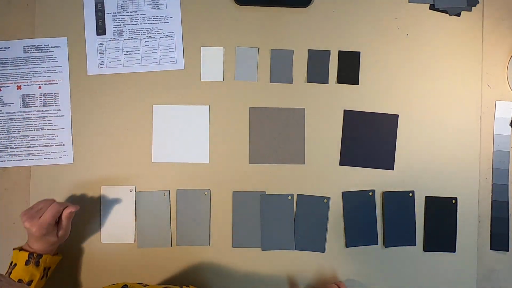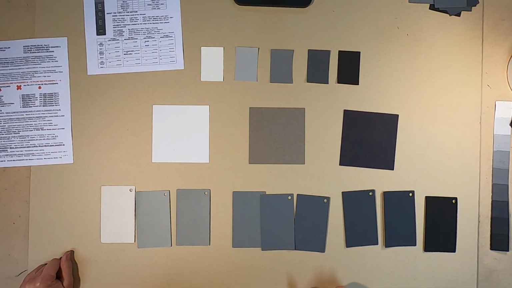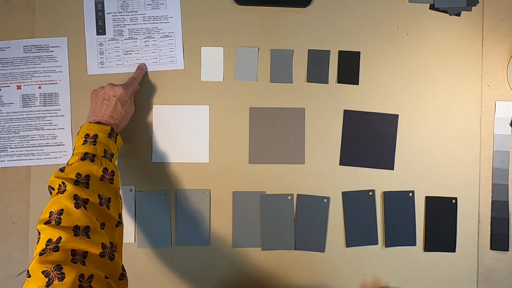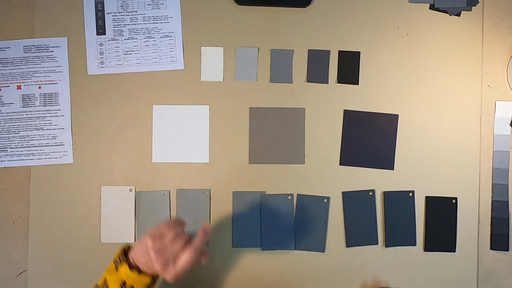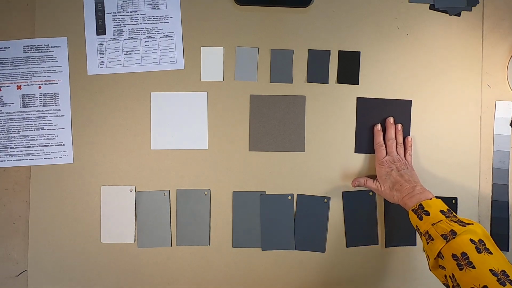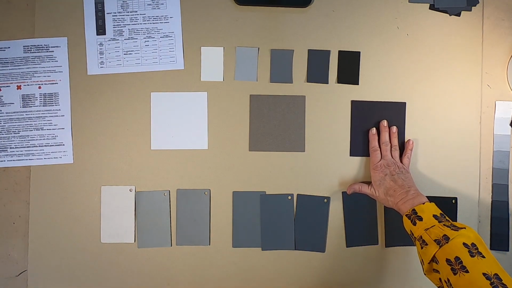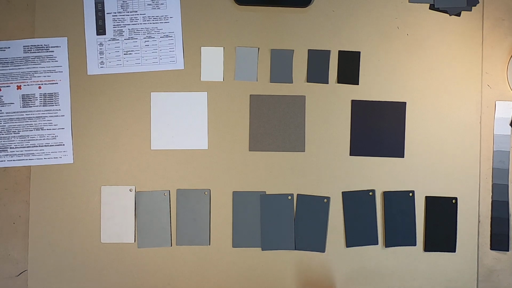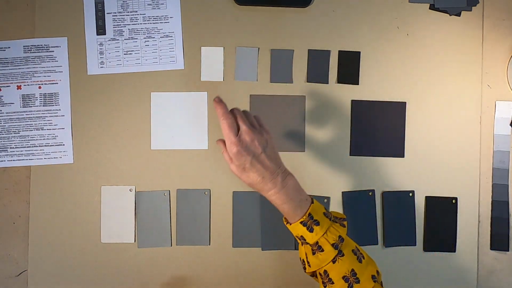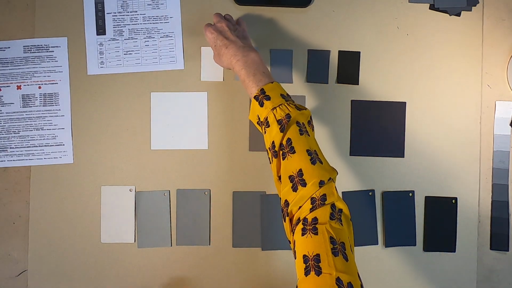Okay, I'm going to jump down to row 3, and we will try box number 11. We're looking for high contrast and low value. This is a high value. This is a middle value, and now we're using our ground sheet of a dark value. And we want high contrast, a big difference between the figure and the ground in value.